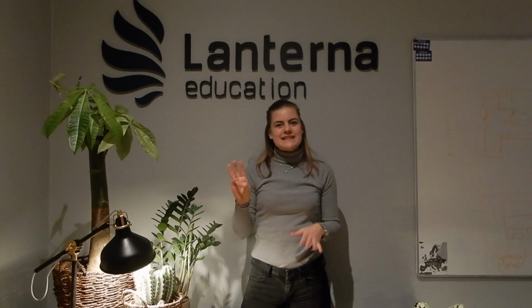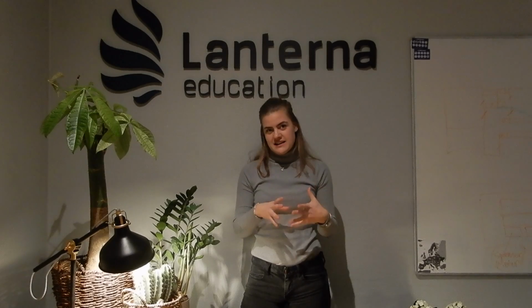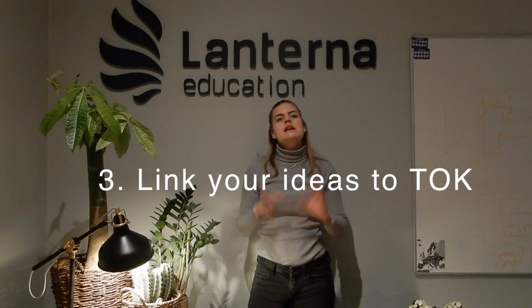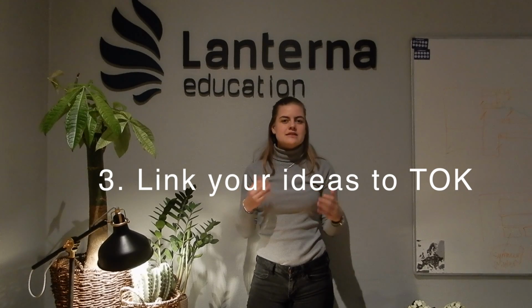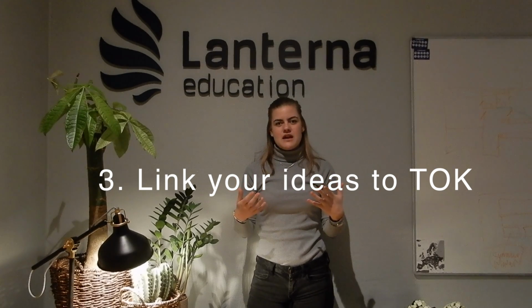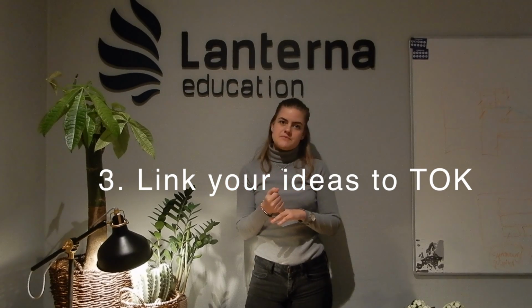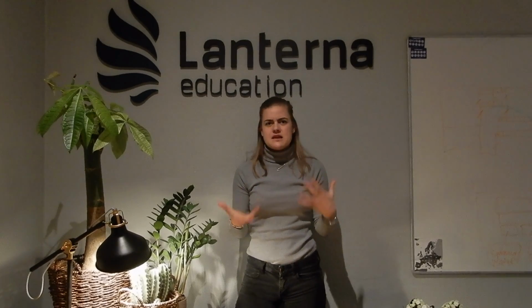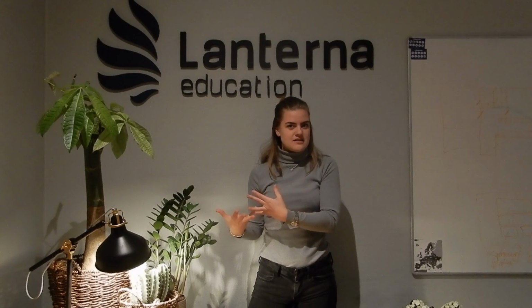My third tip is, now that you've made this great piece of paper and poster with all your crazy ideas, then sit down and think about how they relate back to TOK, specifically in terms of the TOK terminology and what the IB wants you to get out of TOK, specifically in terms of ways of knowing and areas of knowledge. Now, this might seem like quite a futile or pointless process. Why am I first thinking of ideas and then automatically having to do this extra step where I relate them to ways of knowing and areas of knowledge?